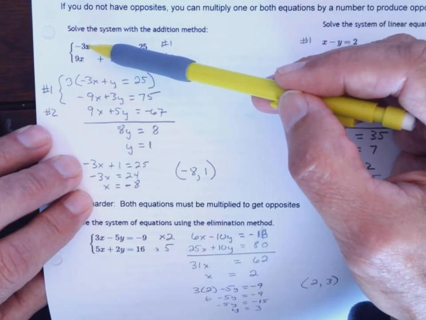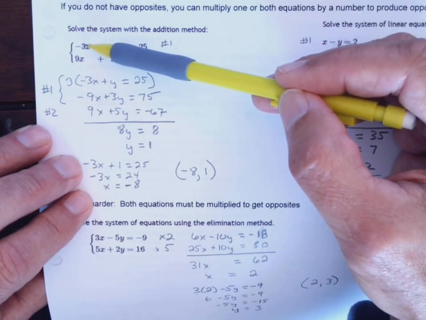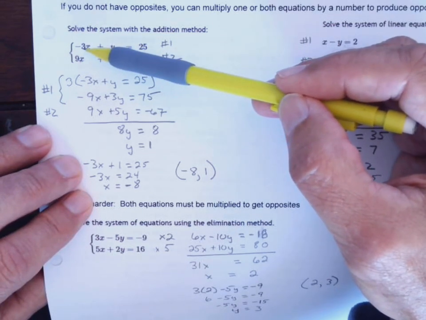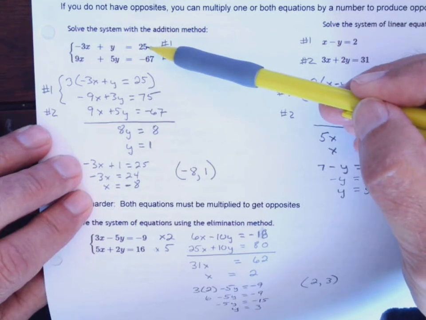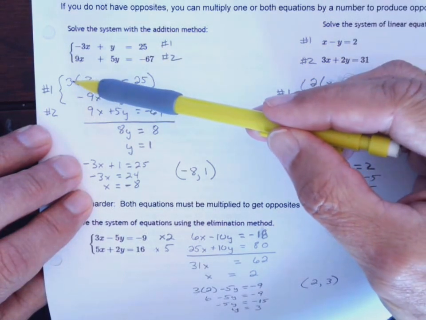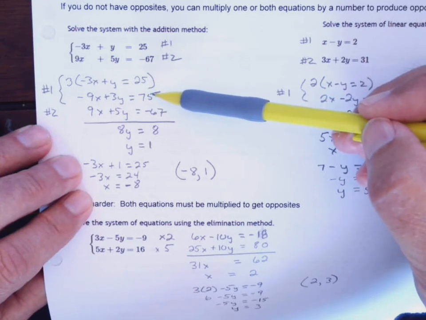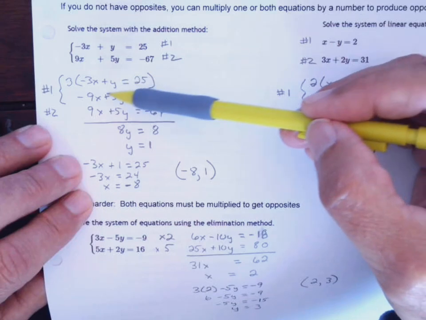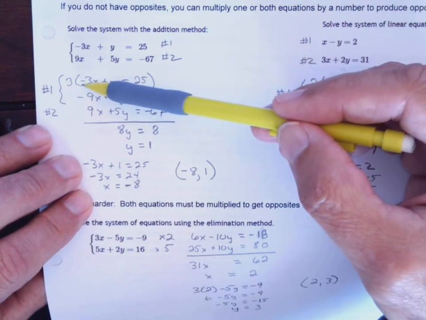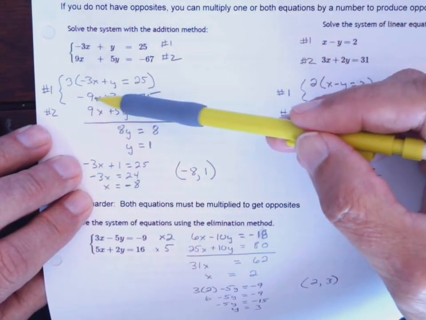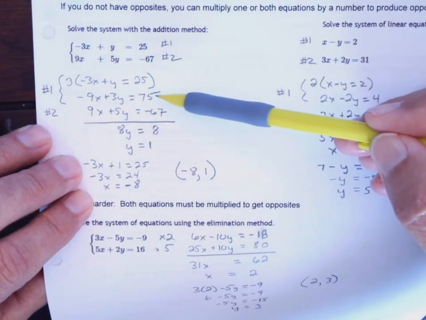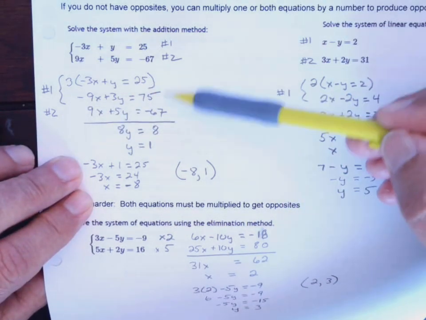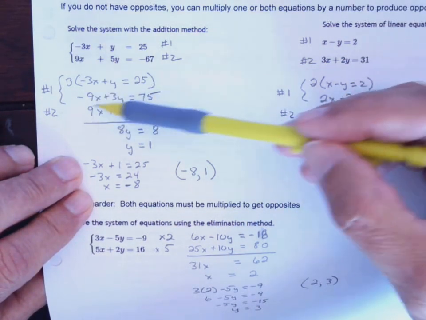So you can see that if I multiply this number here by 3, I'm going to get a negative 9, which would make those opposites. So I'll do that, but I got to do it to the entire equation. So here I show that I'm multiplying 3, and I put the whole equation into parentheses just to illustrate the distribution. So when I distribute the 3, or in other words, multiply everything by 3, I get this, and then I'll rewrite my second equation, number 2 here.